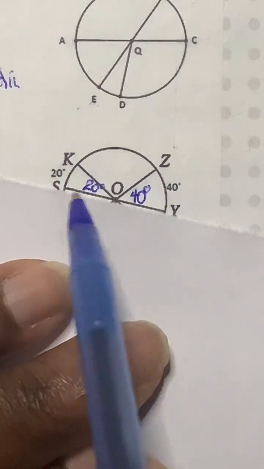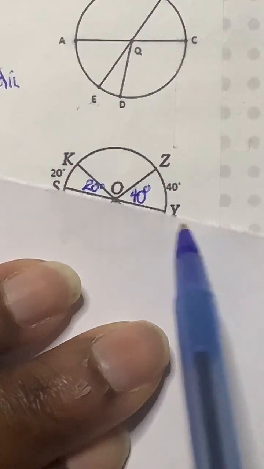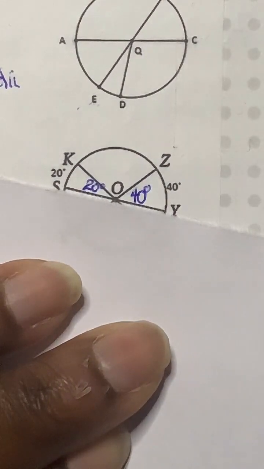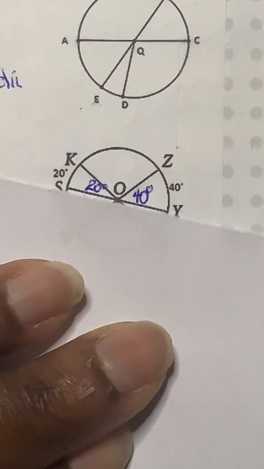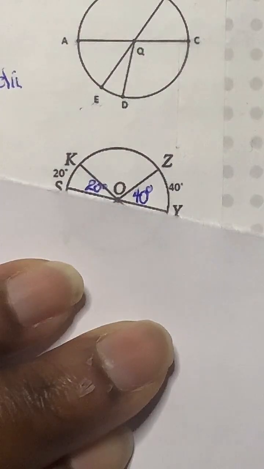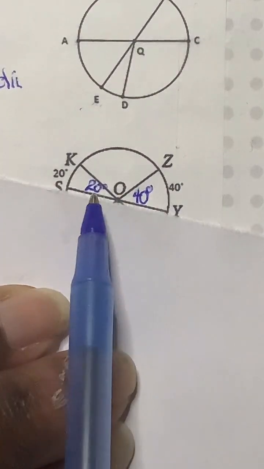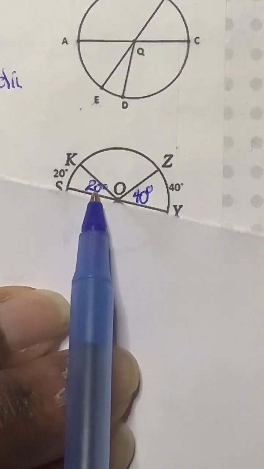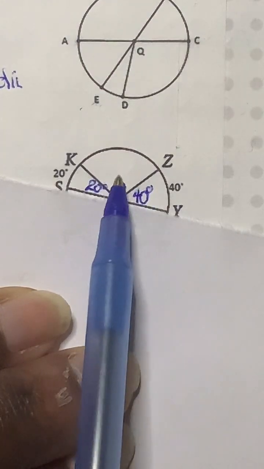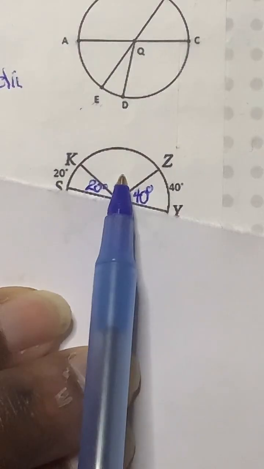Just like a line, the measure of a line is 180 degrees. Supplementary angles are 180 degrees. Half of a circle is 180 degrees. So if I know that this angle is 20 and this angle is 40, what's the measure of this angle?